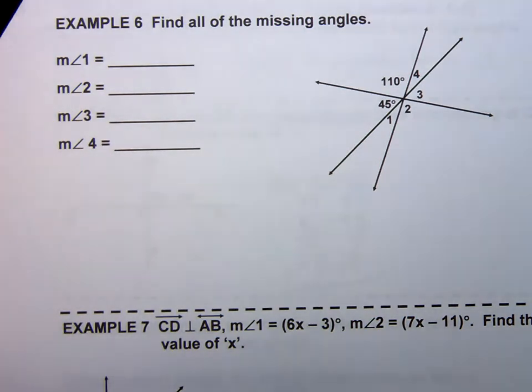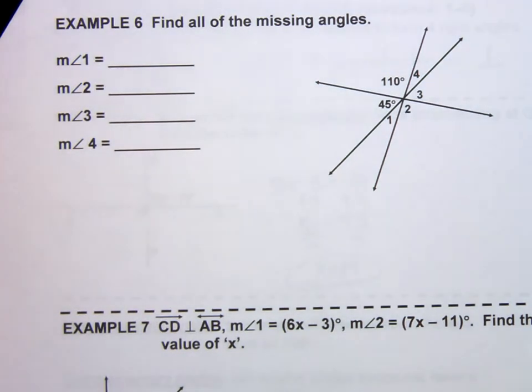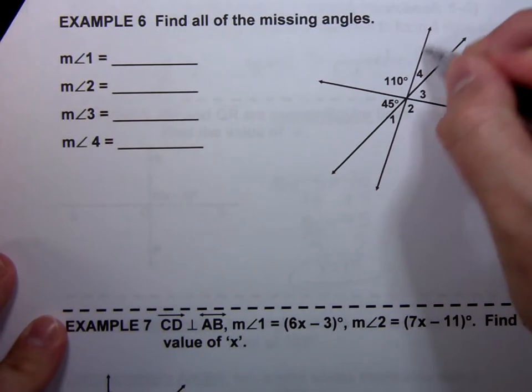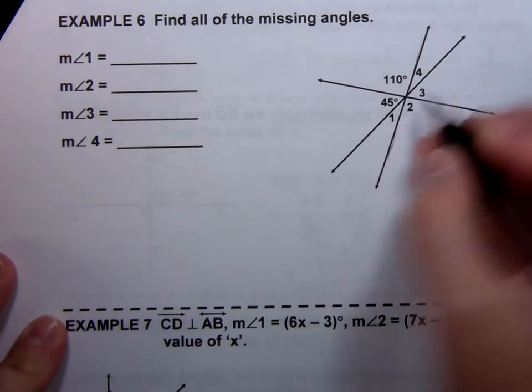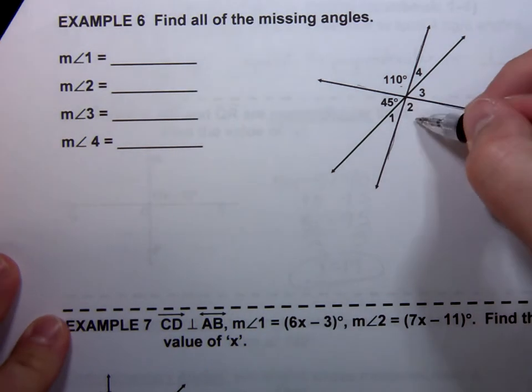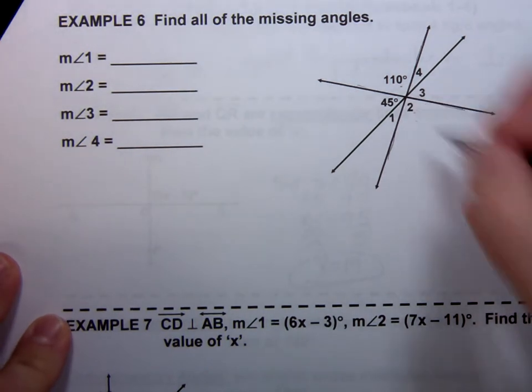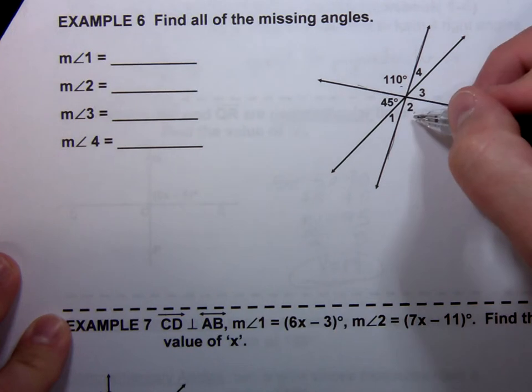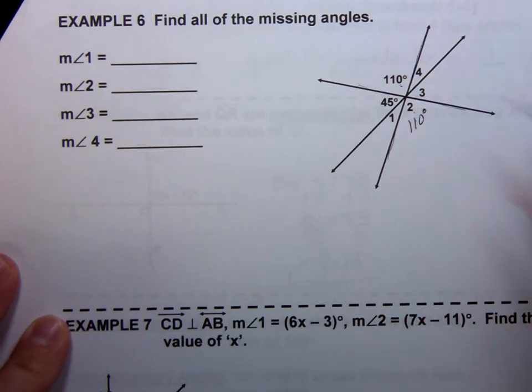Now, the one thing you have to be careful about here is we have more than two lines intersecting. So you have to focus on the angles created by the same two lines that are vertical. This 110 degree angle is formed by this line and this line. The angle right across from it, formed by the same two lines, is angle 2. Those are vertical angles. They should be congruent to each other. So if that's 110, angle 2 is 110 degrees.